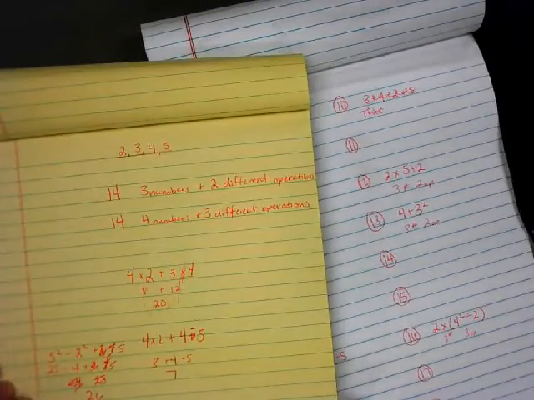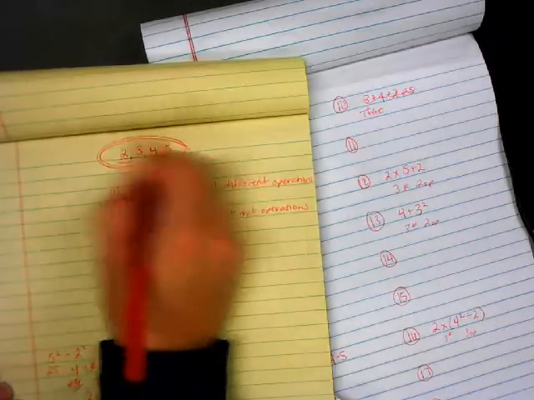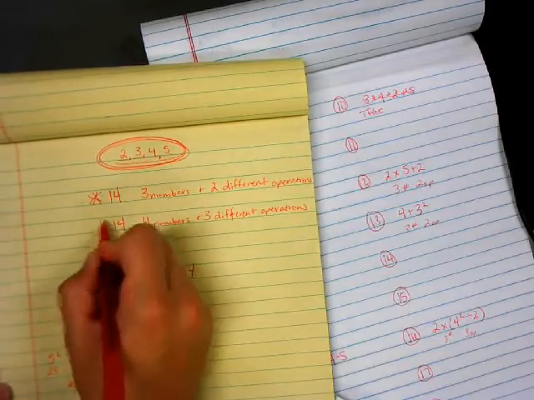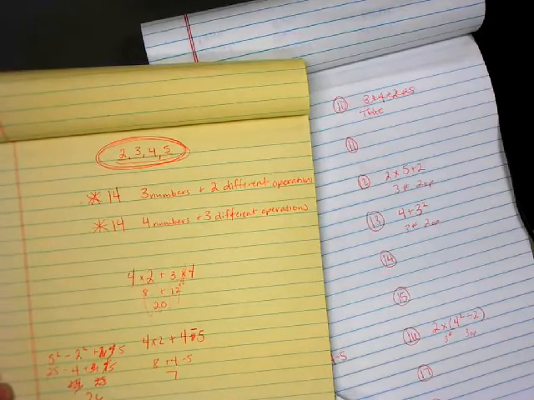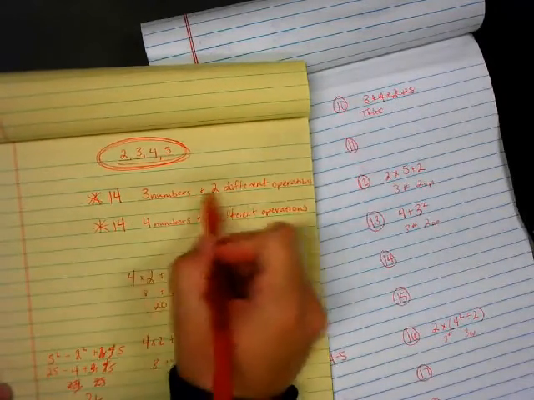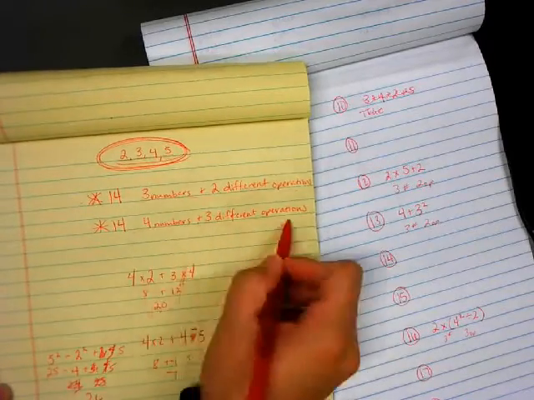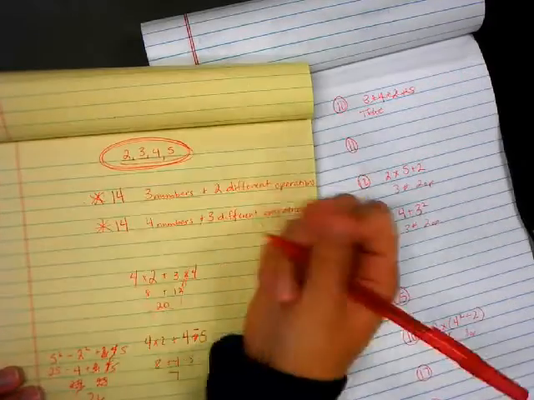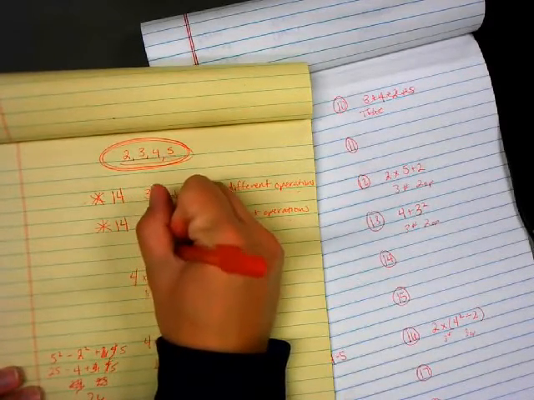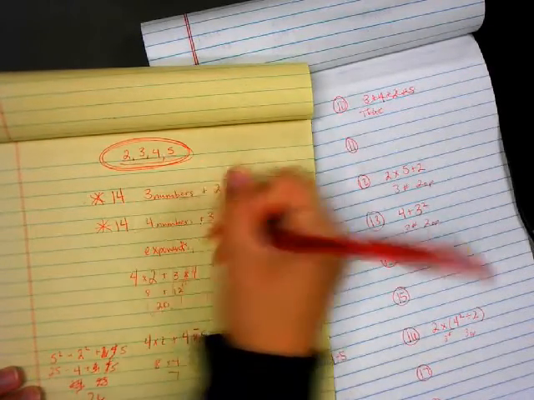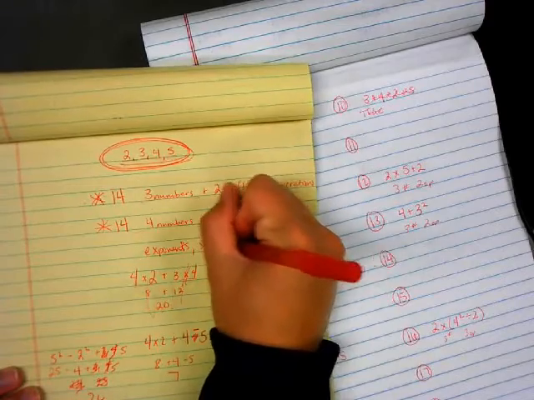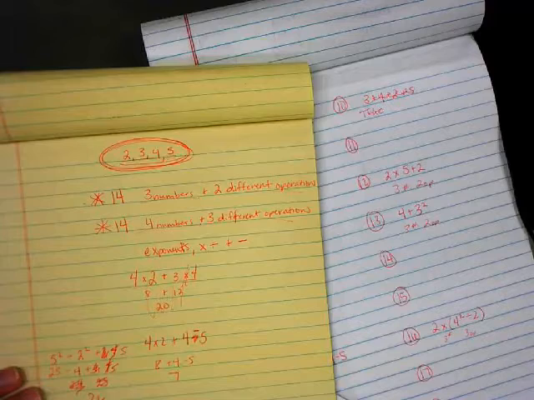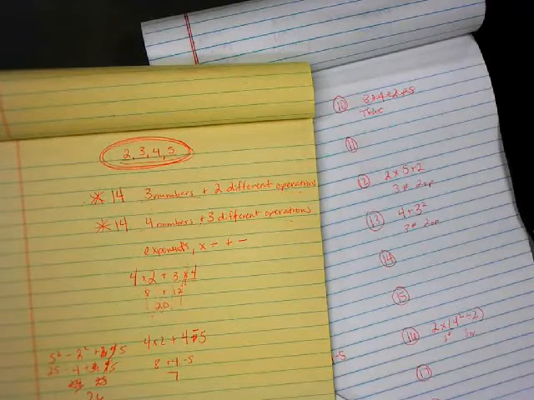Again, another reminder, you can only use those 4 numbers, and we need to get 28 problems. 14 with 3 numbers and 2 operators, 4 numbers and 3 operators. And your operators count as exponents, multiplication, division, addition, and subtraction. Alright, so work really hard, try to get those next 14 done today.